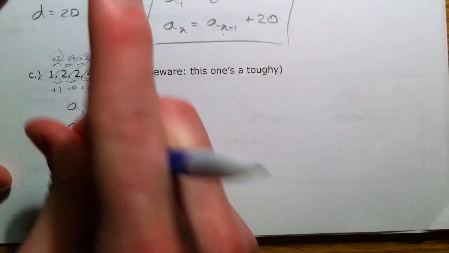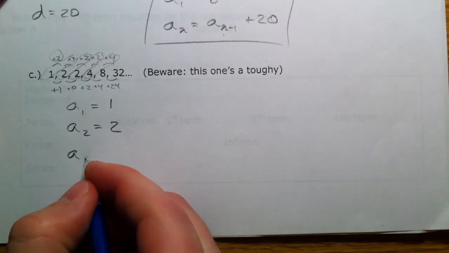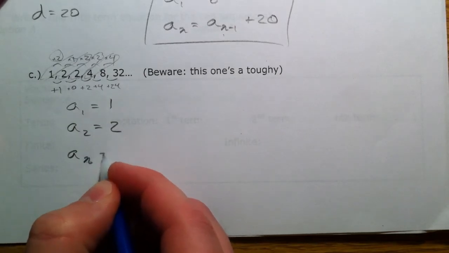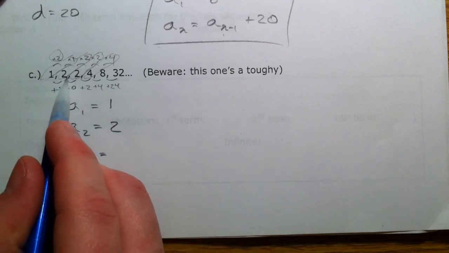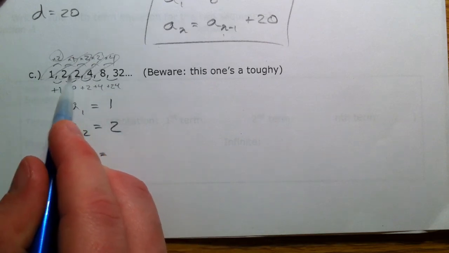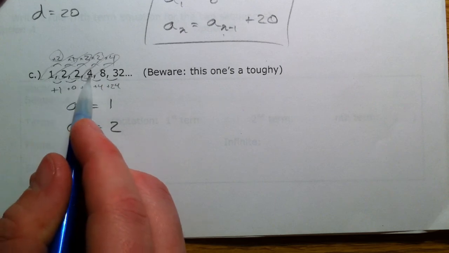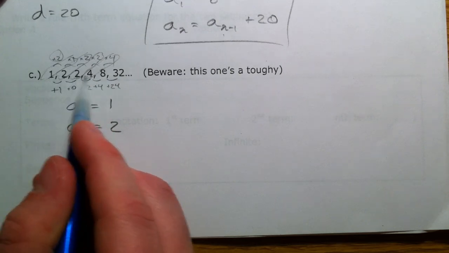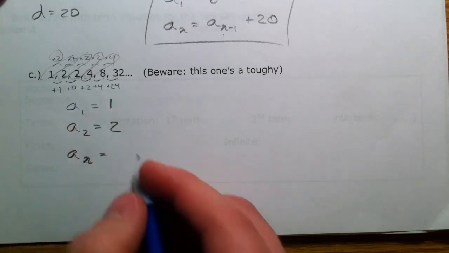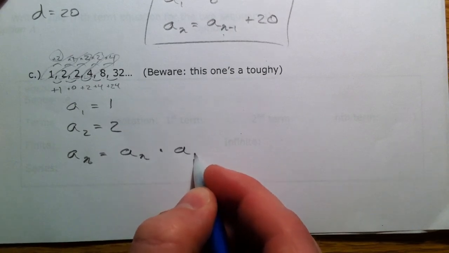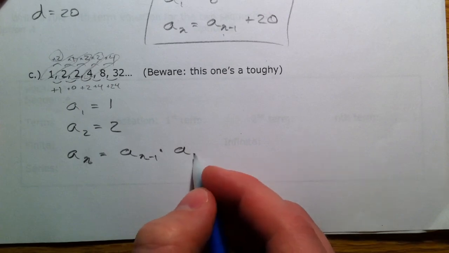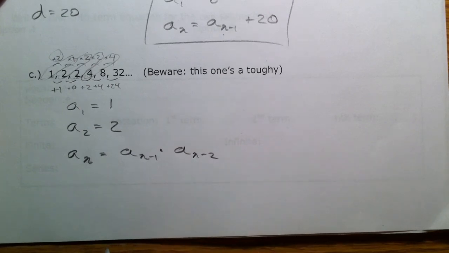A sub n is going to be: 2 is the product of 2 times 1. 4 is 2 times 2, 8 is 4 times 2, 32 is 8 times 4. So a sub n minus 1 times a sub n minus 2.